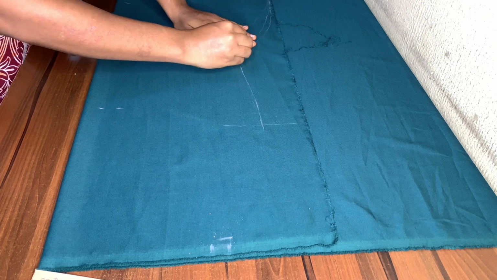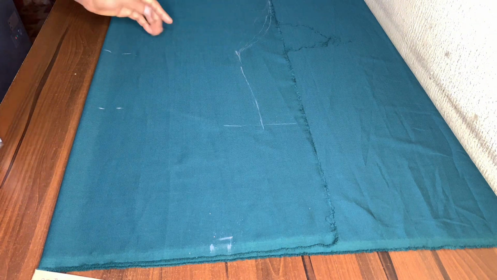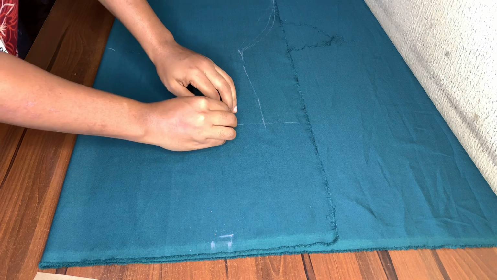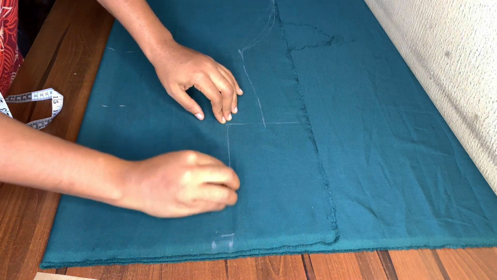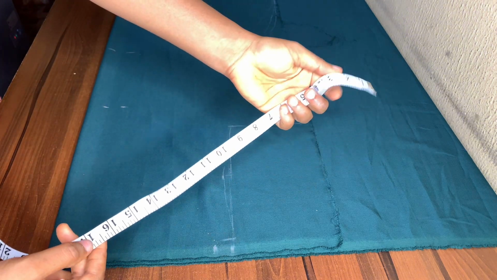But for this tutorial, it's supposed to be an A-shaped gown, right? It's supposed to be an A-shaped gown. Do you get? There are different ways of cutting an A-shaped gown, but because of the shaping of the hip line, we're cutting it in a simple gown form. Do you get what I'm trying to say?